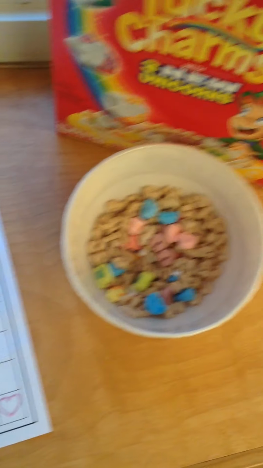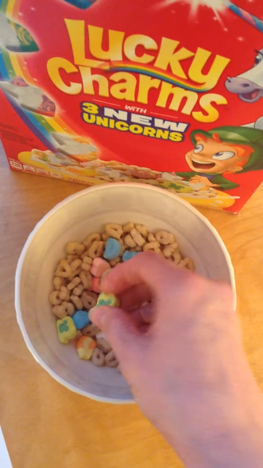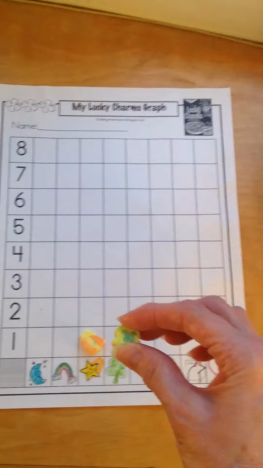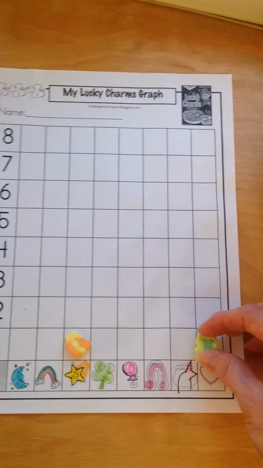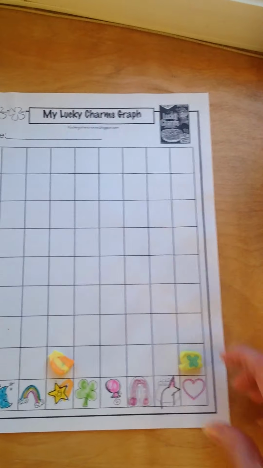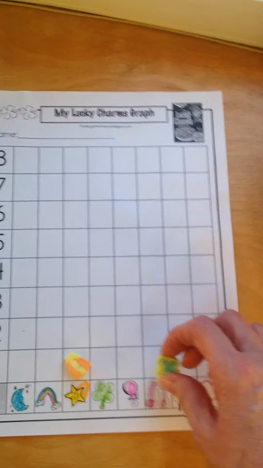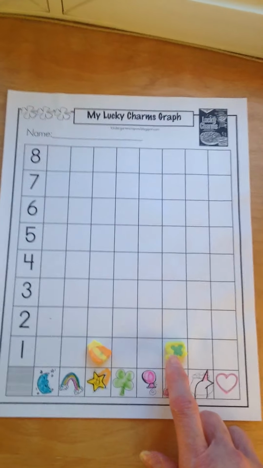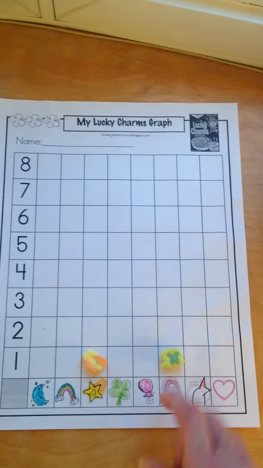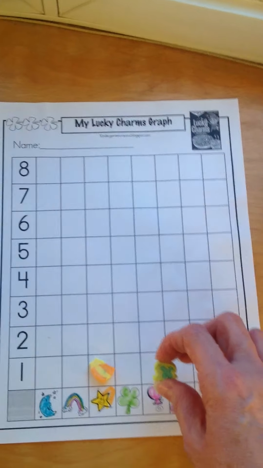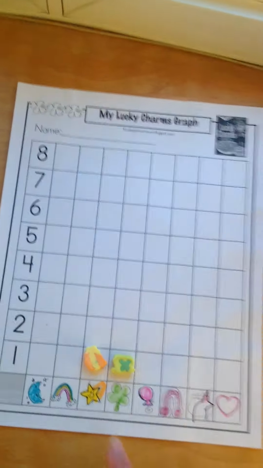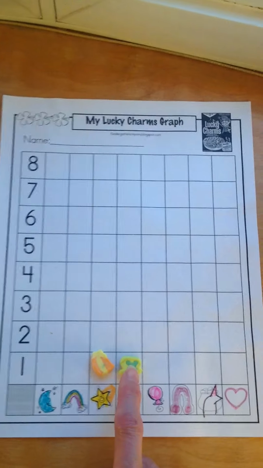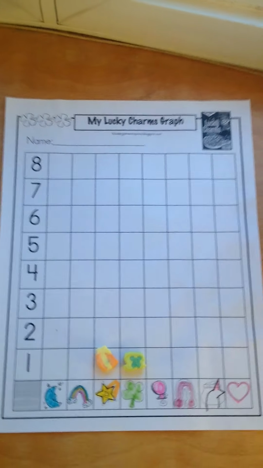All right, let's take a look at our next charm. Looks like a shamrock to me. All right, where would we put our shamrock charm? Over here? Does that match? No, that's a heart. All right, let's keep looking. How about right here on the graph? Should the shamrock go here? No, this is the horseshoe, isn't it? All right, let's keep looking. Here we go. This is our shamrock. So this is where our charm goes. We have one shamrock charm and one shooting star charm.